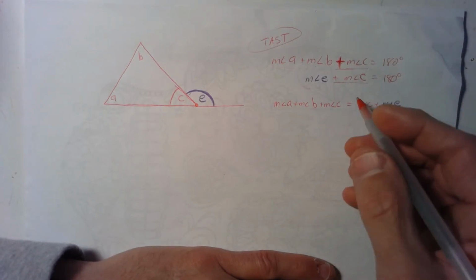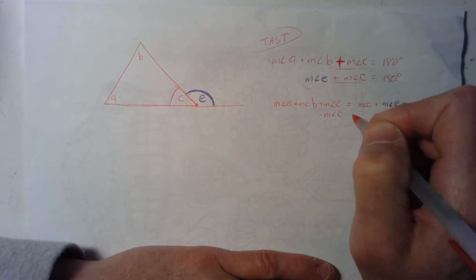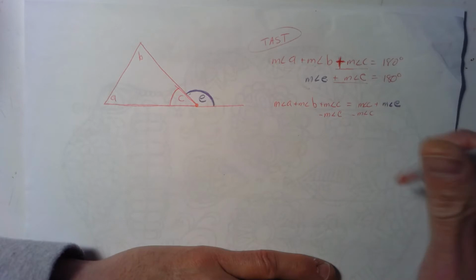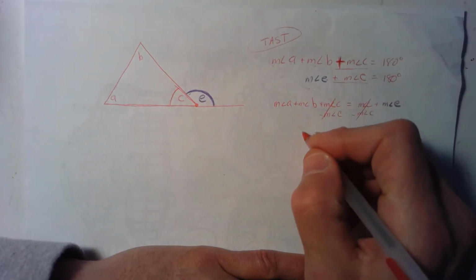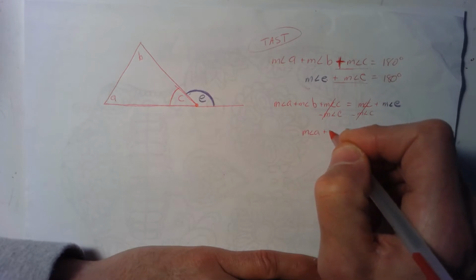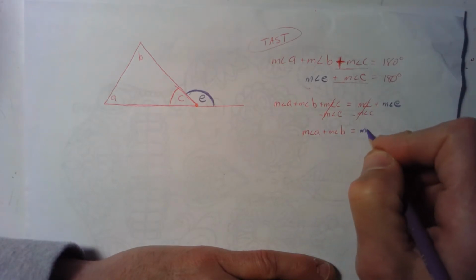And then, yes, you see where this is going. We use our subtraction property of equality. We subtract the measure of angle C from both sides. And then that proves to us, these cancel out. Then we have the measure of angle A plus the measure of angle B equaling the measure of angle E.